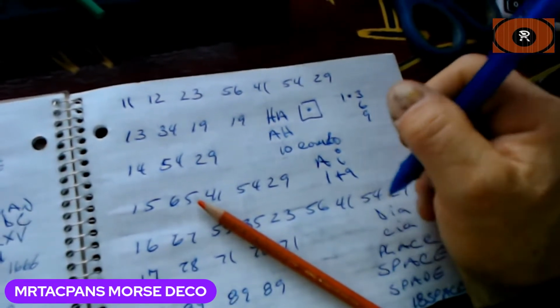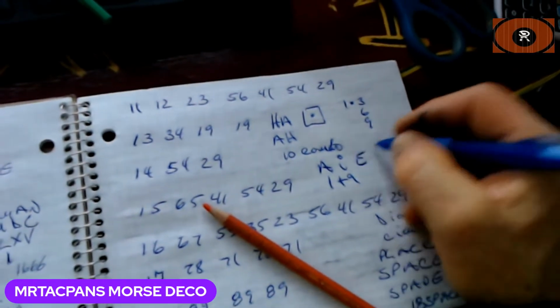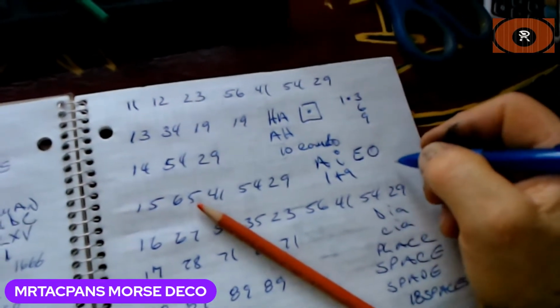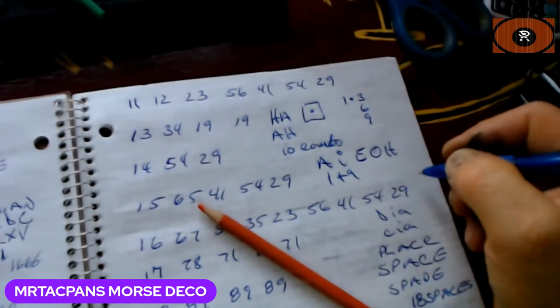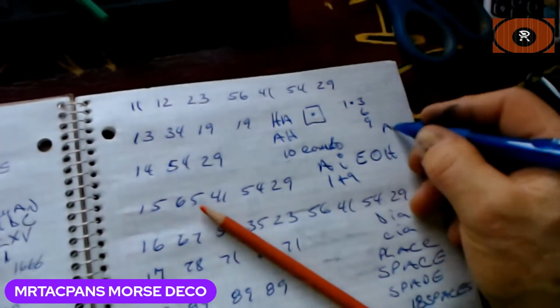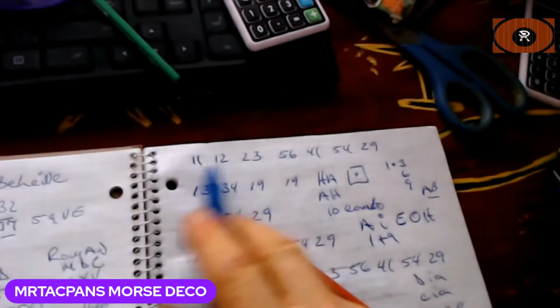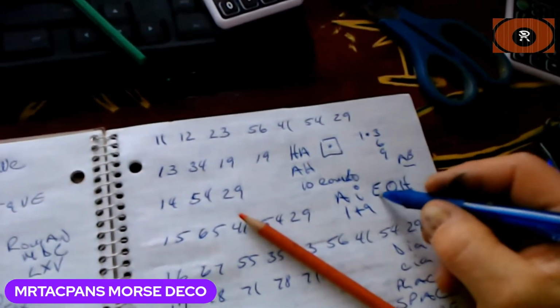AI. Connecting them together to where? To E. And O. O is your H. Where does this all come from? AB. AB creation. 1 times 2, 1 plus 2 equals 3 and 2, E.